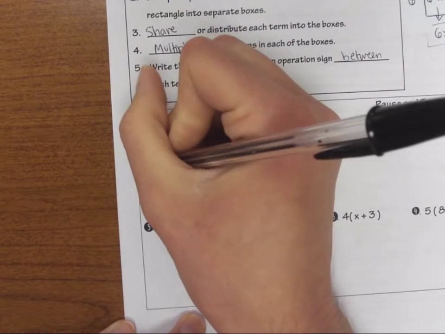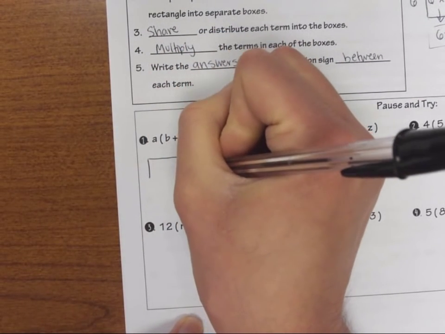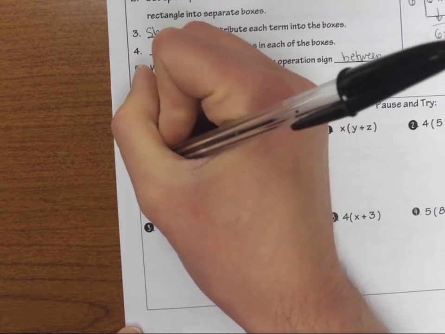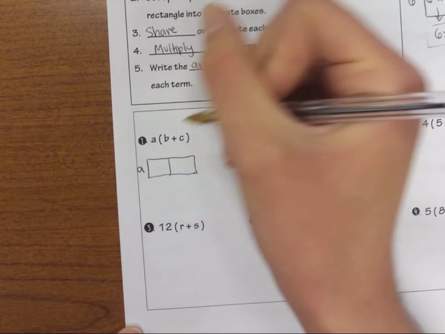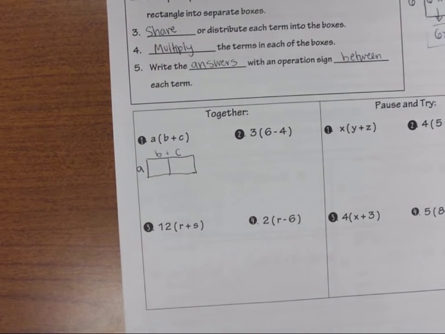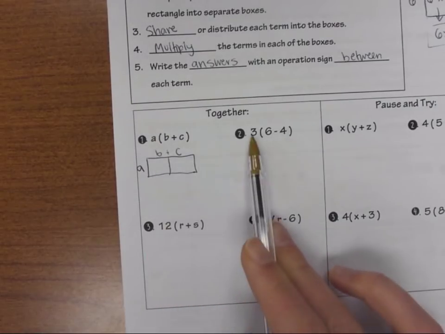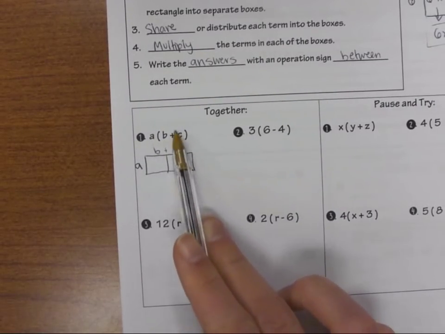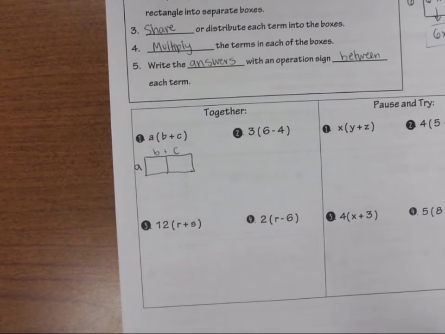So I'm going to start by drawing my rectangle, and you can draw these pretty small. That'll be fine. I've got to divide it. I'm going to write my terms, so I've got an A on this side, and then I have a B plus C up here on top. So I'm always writing this number out in front, the littler one, on the side, and then what's inside my parentheses is going across the top.